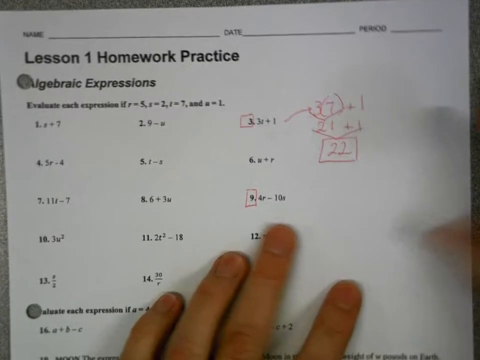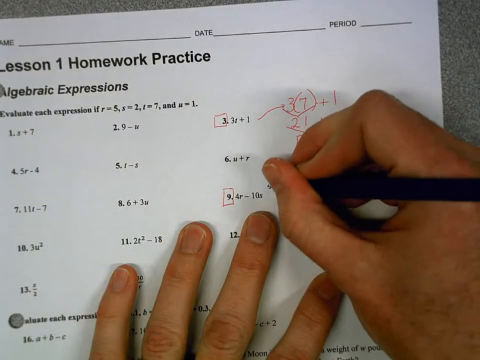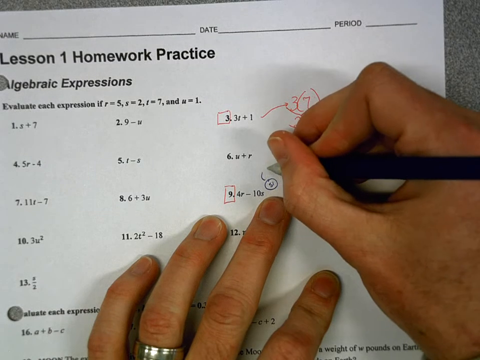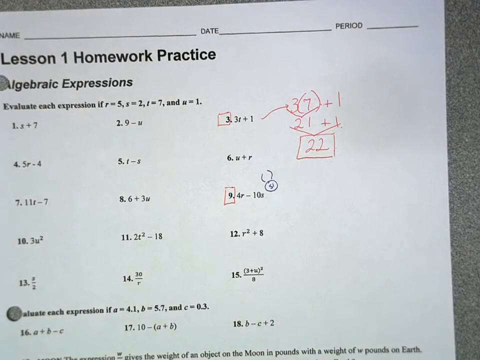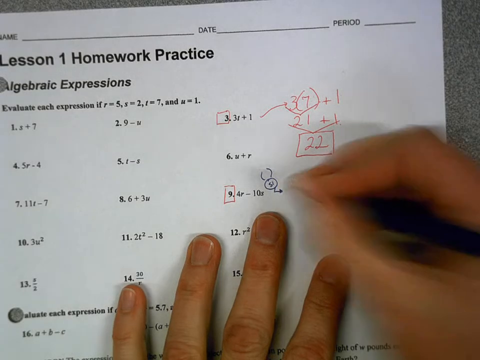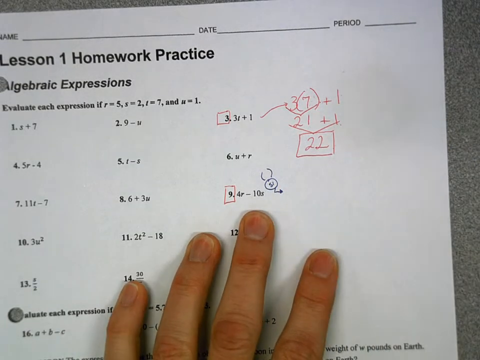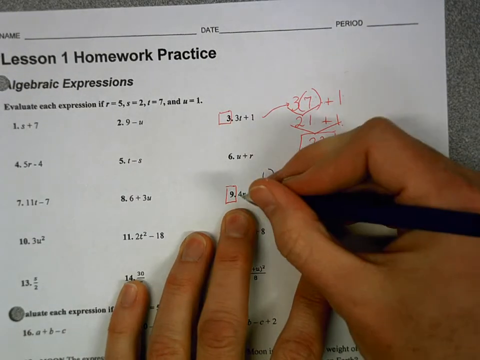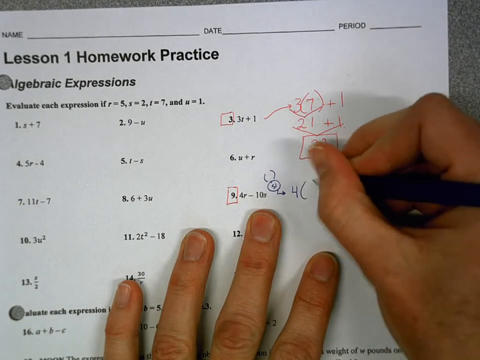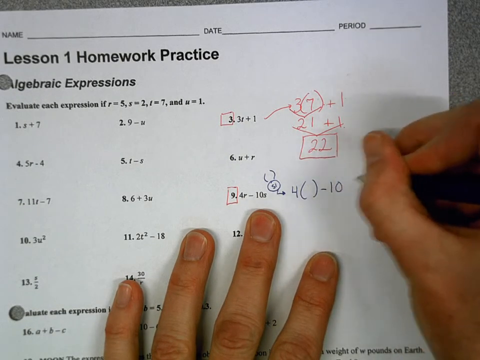Okay, for problem number 9, here we go. Step 1. I'm going to write these little mini parentheses up above step 1. This is because for step 1, remember, I want you to rewrite the problem putting parentheses where the variables are. So instead of 4r minus 10s, it is 4 parentheses minus 10 parentheses.